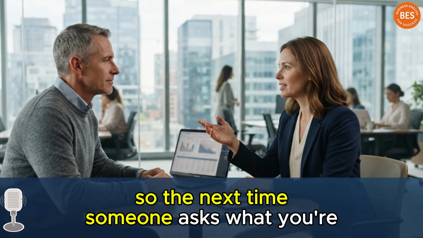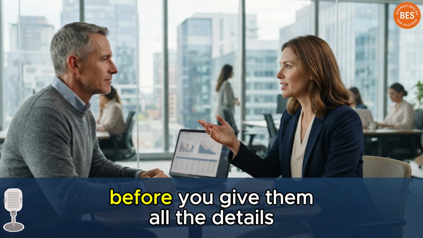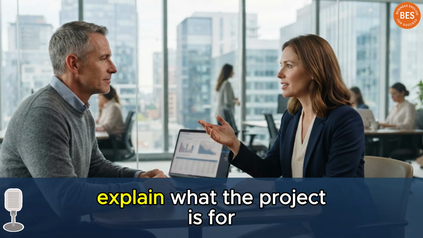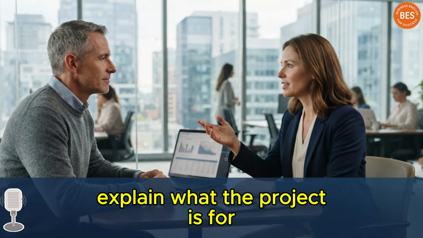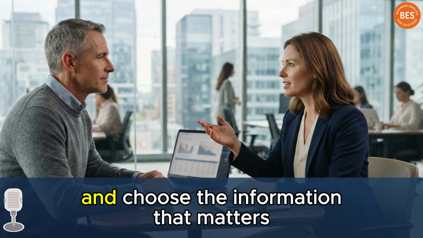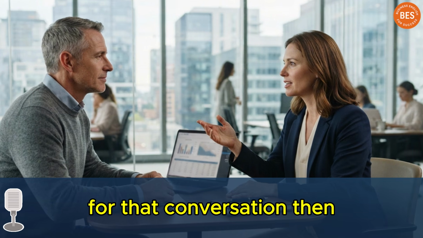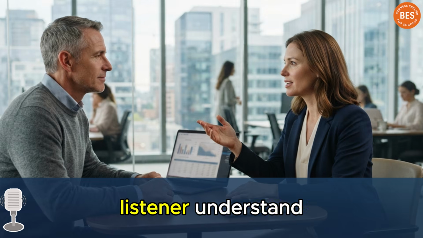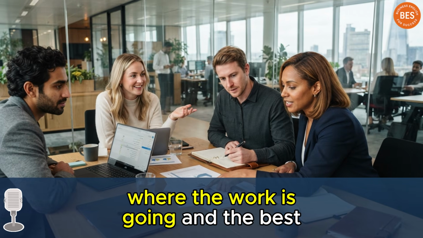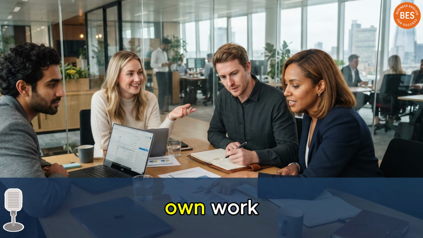So the next time someone asks what you're working on, try giving them the bigger picture before you give them all the details. Explain what the project is for, make your own role clear, say where things stand, and choose the information that matters for that conversation. Then add a next step if it helps the listener understand where the work is going. And the best way to practice is to use a real project from your own work.